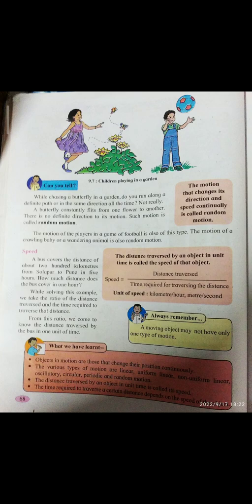What we have learned: objects in motion are those that change their position continuously. The various types of motion are linear, uniform linear, non-uniform linear, oscillatory, circular, periodic, and random motion. The distance traversed by an object in unit time is called its speed. The time required to traverse a certain distance depends upon the speed of the object.